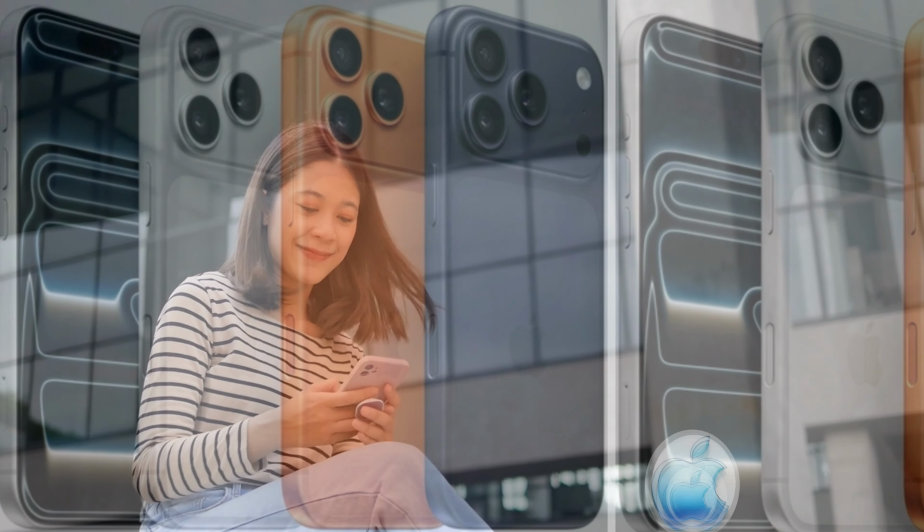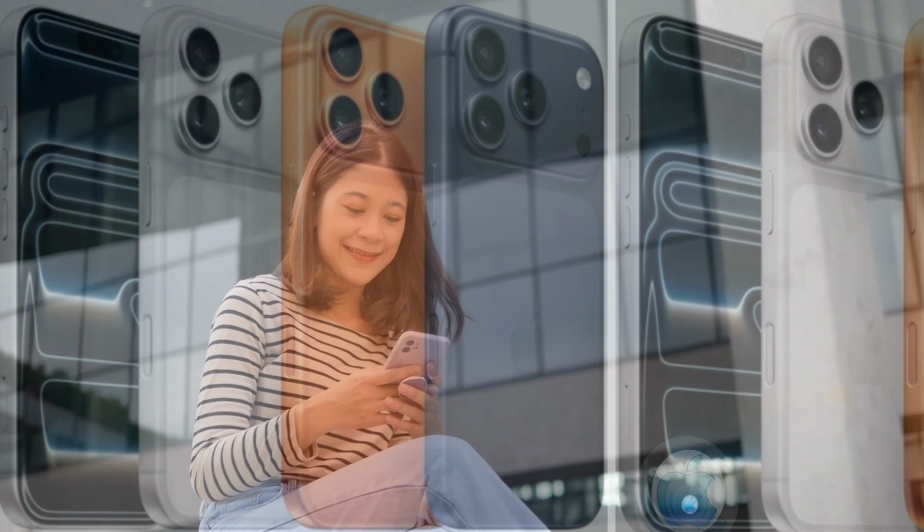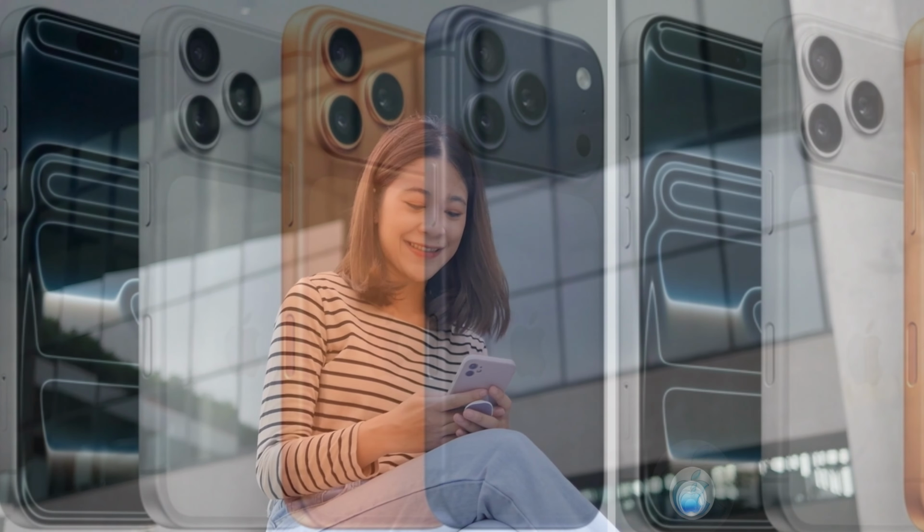Hello friends, in this video I will show you how to delete website data from Safari on your iPhone. Clearing this data can help free up storage space on your iPhone. Okay, let's see friends, I'll show you.